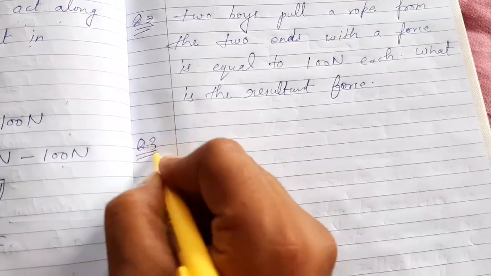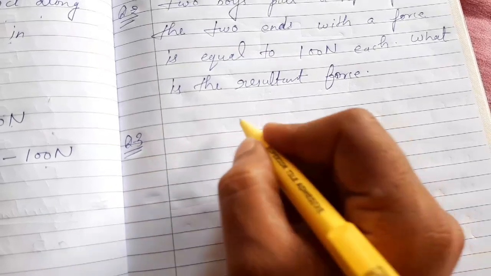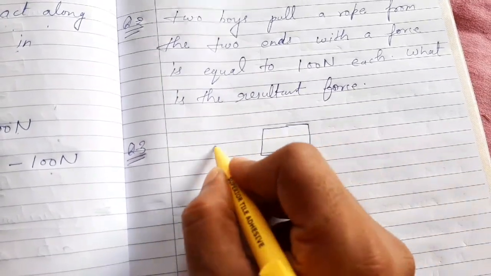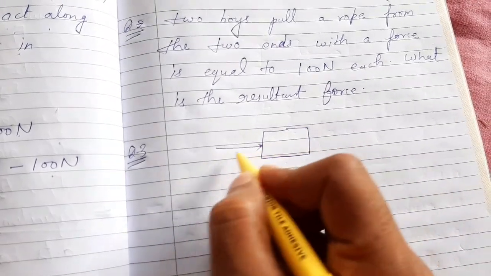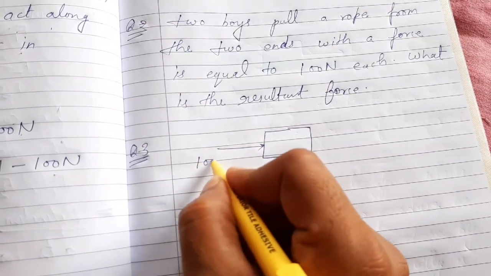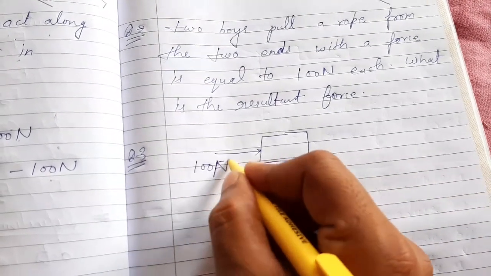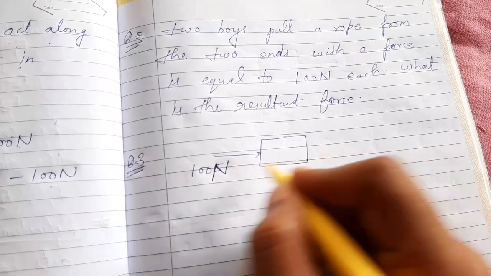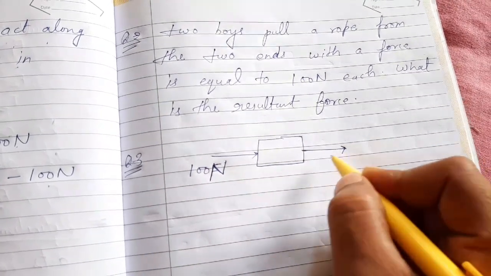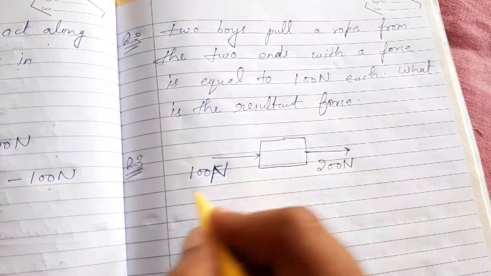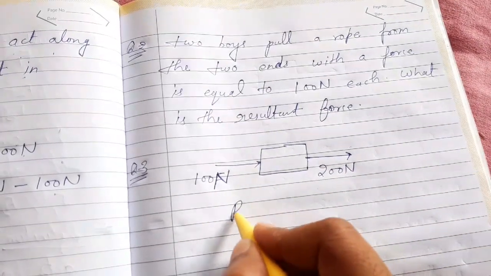Question number 3: this is the object, a 100 Newton force from this direction and a 200 Newton force from this direction. What is the resultant force?